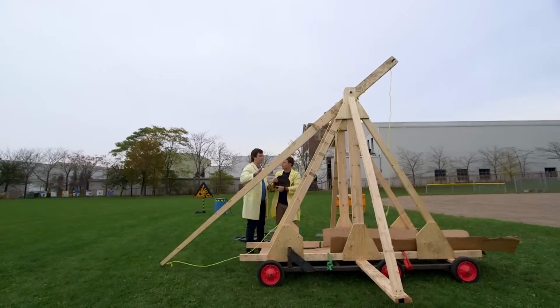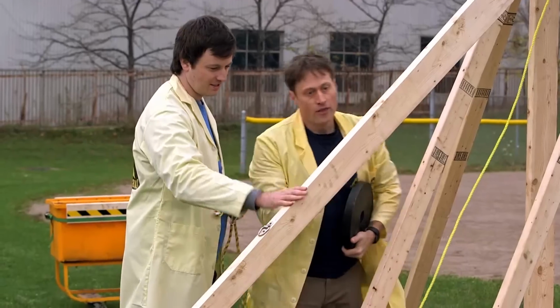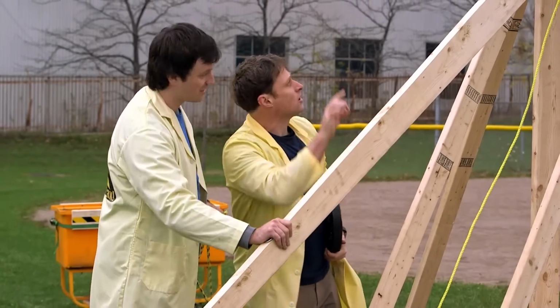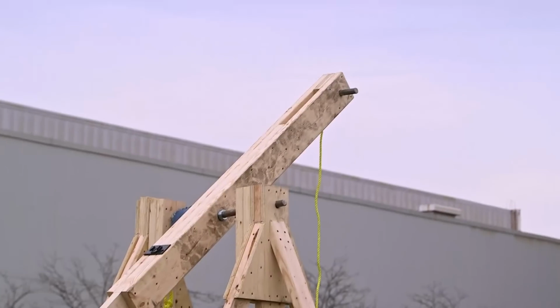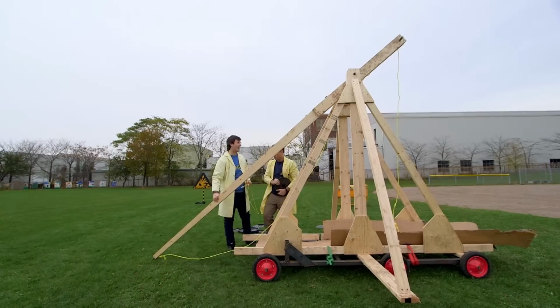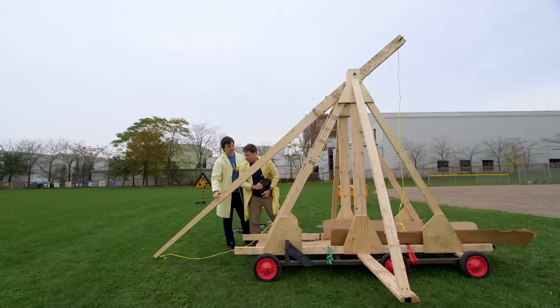Whoa! Oh, I guess that's because I took the weight off. Yeah. So, the arm is 4 times longer on this side of the lever than on that side of the lever. Right. So this arm goes 4 times faster than that side, but we're gonna need a lot of weight.